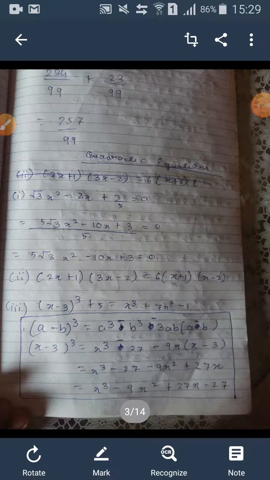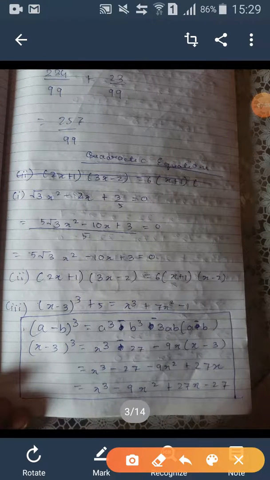Don't multiply 6 into x plus 1 as 6x plus 6 and then further multiply it with x minus 2. Don't do that. First you will multiply x plus 1 into x minus 2, and then after that you will multiply it with 6. Though I don't think that if you first make it 6x plus 6 and then multiply it with x minus 2, there will be a difference. So you can check it out. Yes, but this is what you're doing.